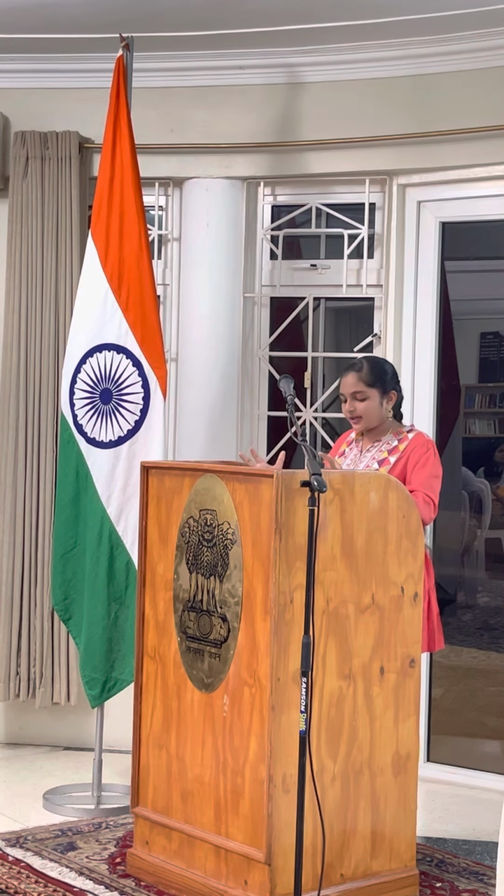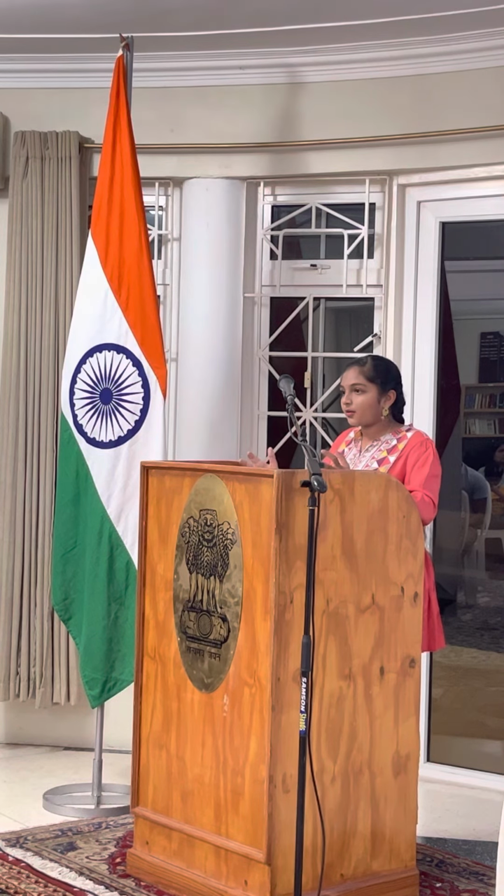The 4 main ideas enshrined in the preamble, which is the backbone and spirit of our Constitution, are justice, liberty, equality, and fraternity, which are also represented by the 4 lions on our national symbol of India.